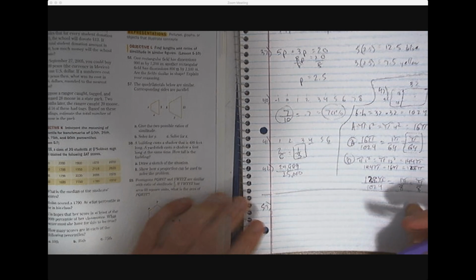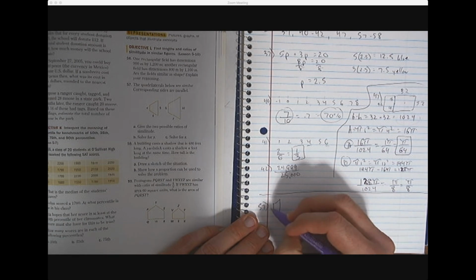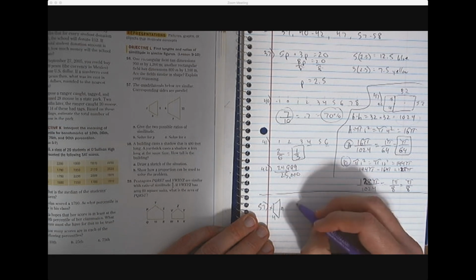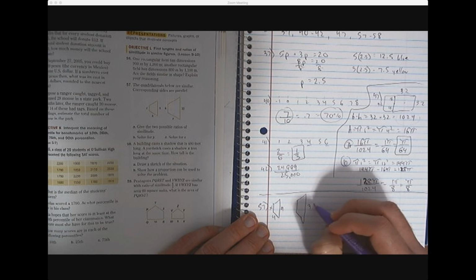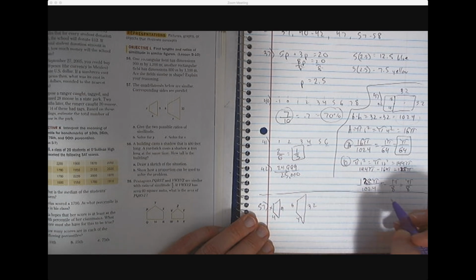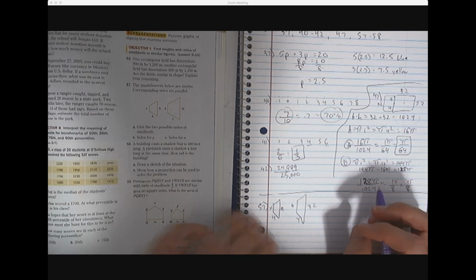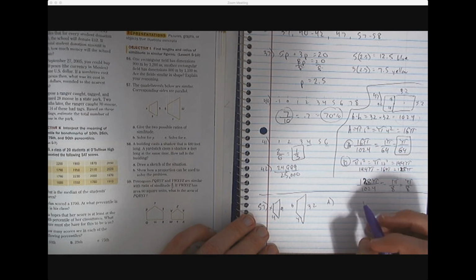All right, 57. We got this picture here. We've got similar shapes. This one has x, 4 and 9. They're sitting the same way, so I can just match them up based on how they're sitting, which is nice. So 32, 6, and y. So first, give two possible ratios of similitude. That's a fancy way to ask the question. So all you got to do is match up the corresponding sides.